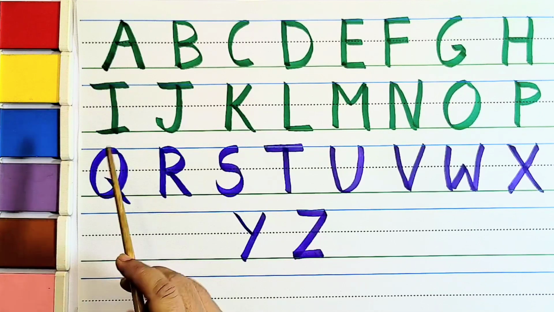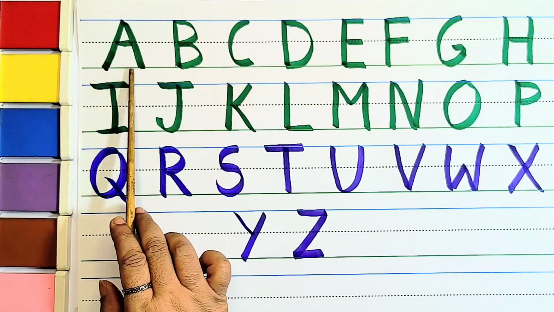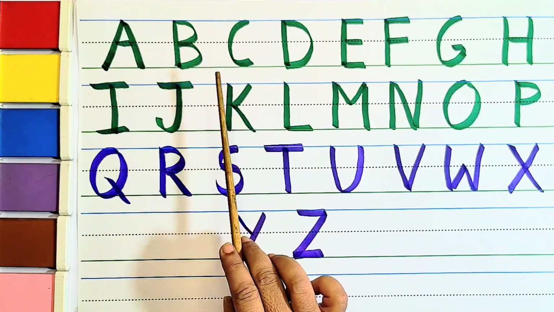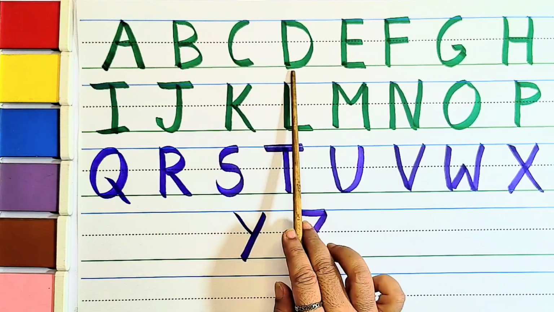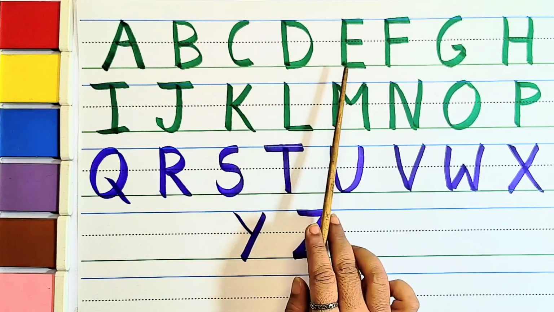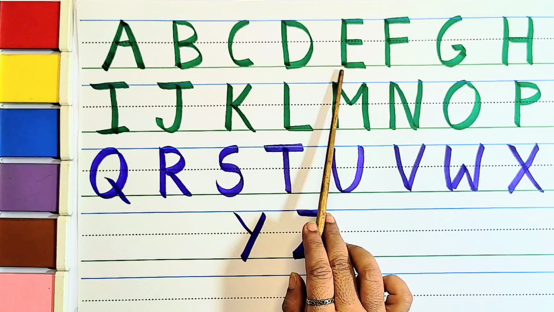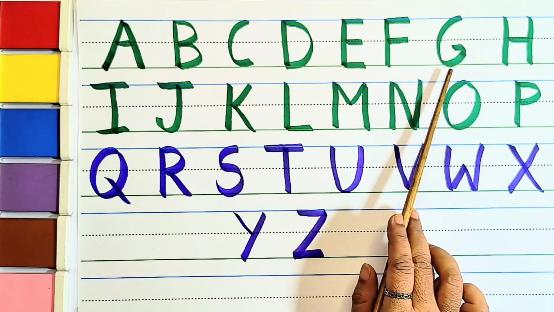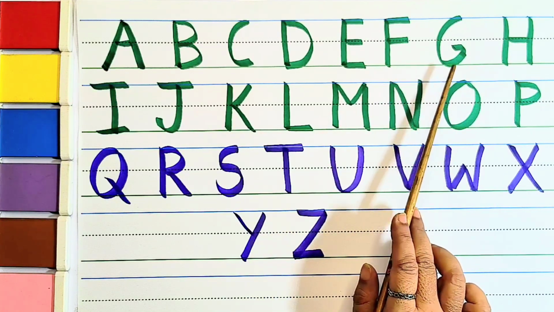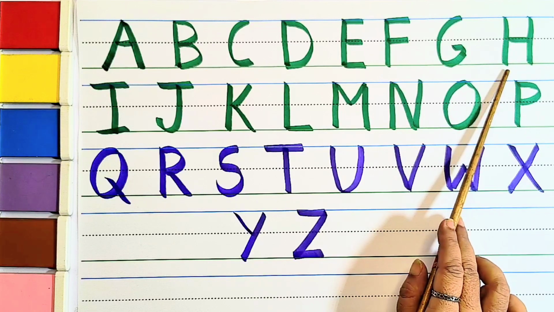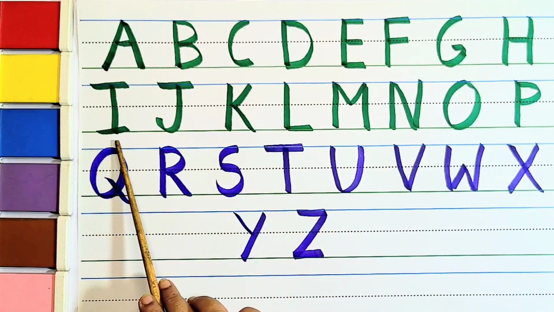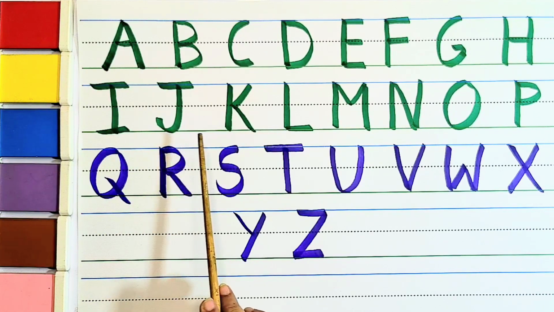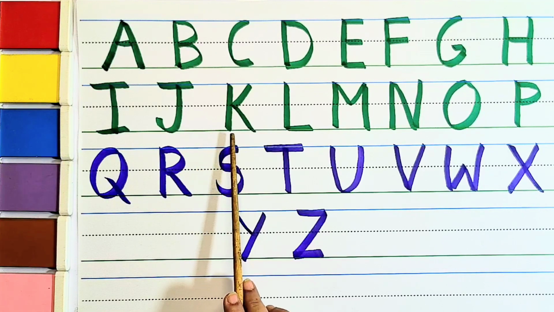We'll read again. A. A for apple. B. B for bat. C. C for cow. D. D for duck. E. E for elephant. F. F for fish. G. G for grapes. H. H for hen. I. I for ink pot. J. J for joker. K for kangaroo.